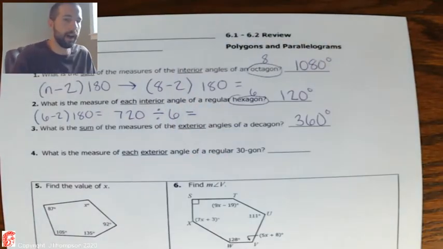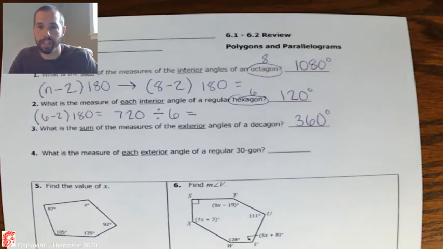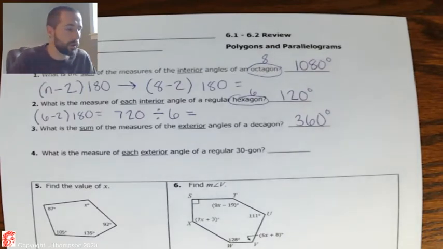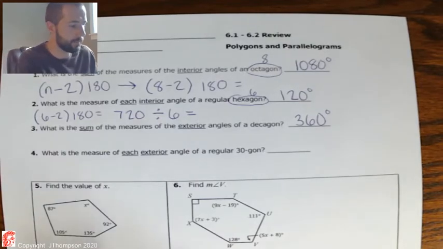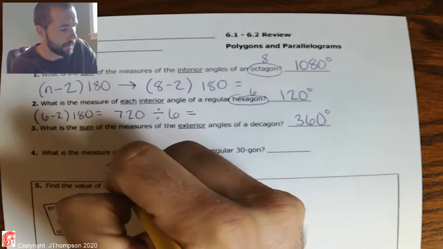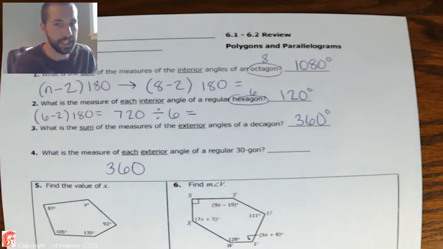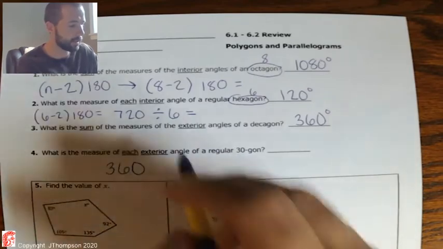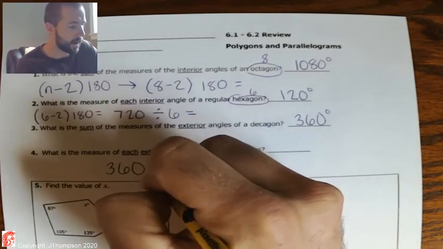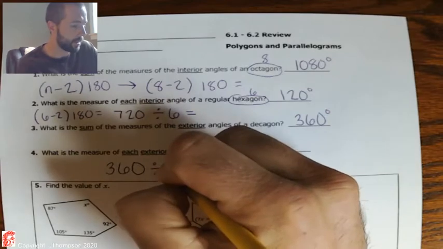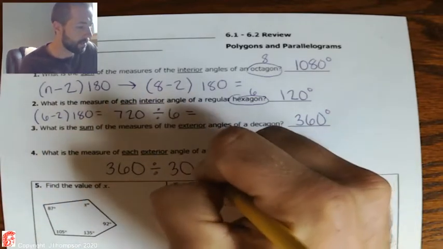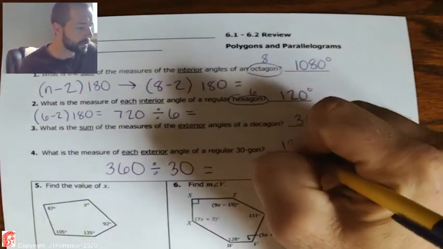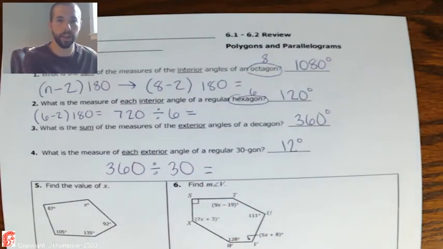Okay, and then keeping that in mind, in question number 4, they want the measure of each exterior angle of a regular 30-gon. So we already know what the sum is. We know that the sum is 360 for every polygon. But they want each angle in a 30-gon. So since there's 30 equal angles in a regular 30-gon, we're going to divide the sum by 30. So 360 divided by 30, that gives us 12 degrees. So each exterior angle is 12 degrees.